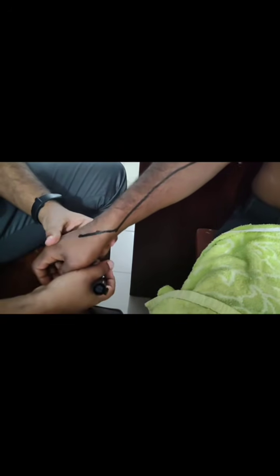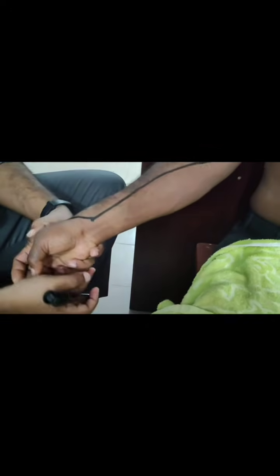The second point is at the first intermetacarpal space. The first metacarpal bone, here is the second metacarpal bone, and this is the first intermetacarpal space. In the proximal portion of this space, we will take another point, and by joining these, we will get the radial artery in the hand. So this is the radial artery.